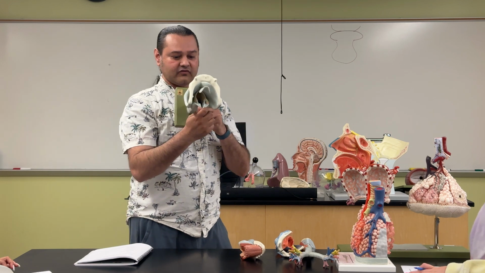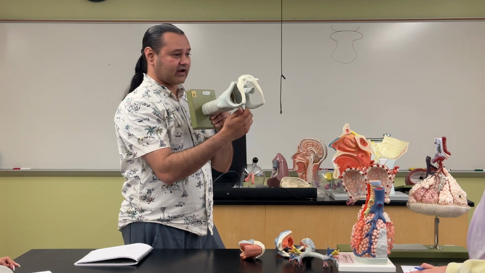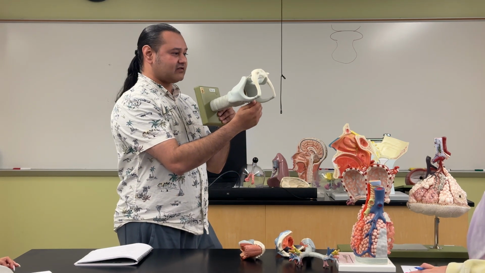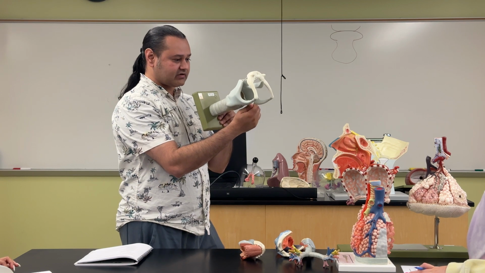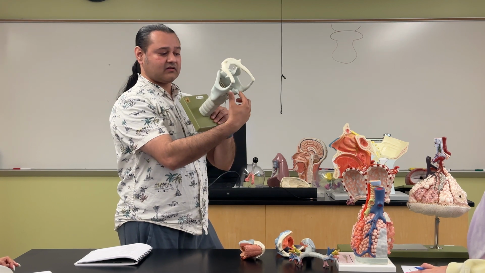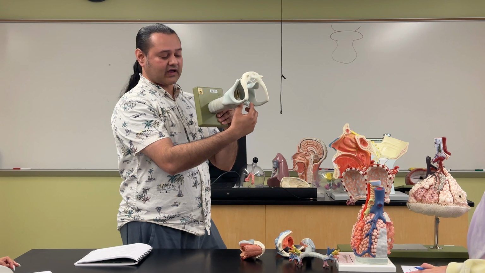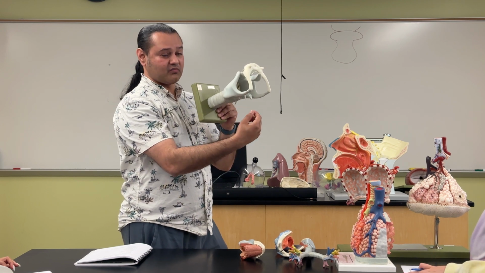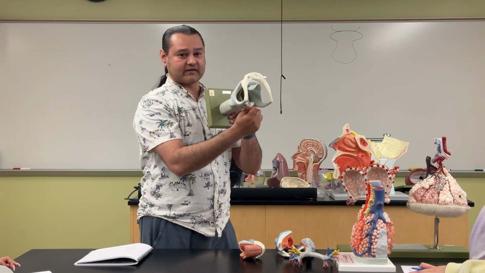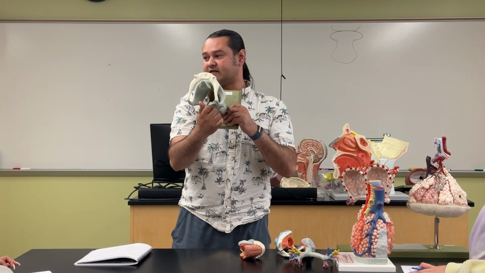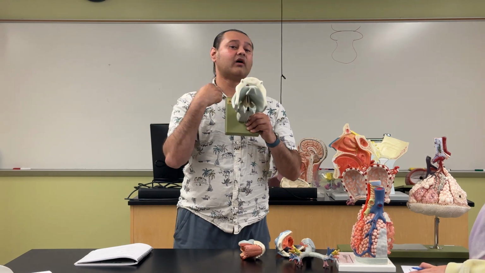So if those laryngeal nerves are working and they activate the musculature, that causes the corniculate, that causes the arytenoid cartilage to move, and you open up the space. Everyone see this? So you have one on each side.